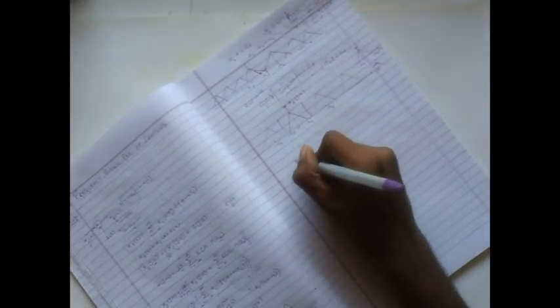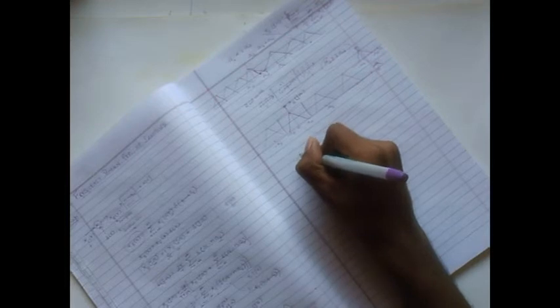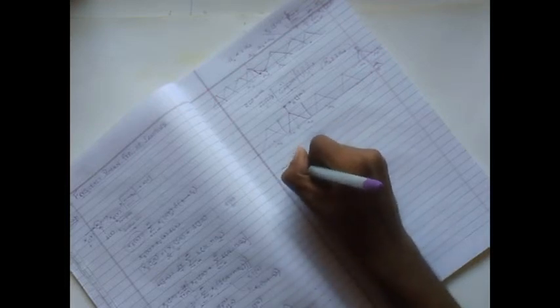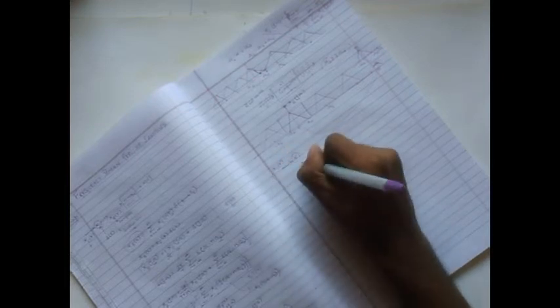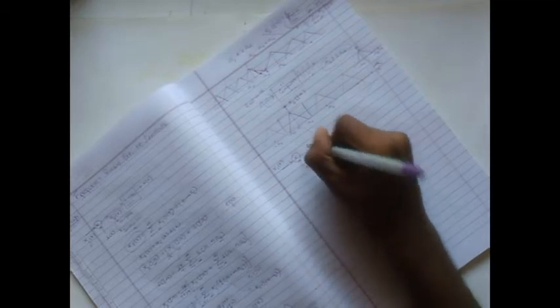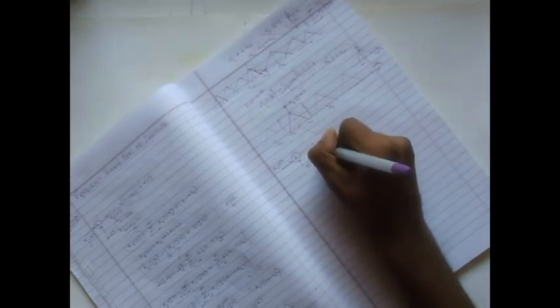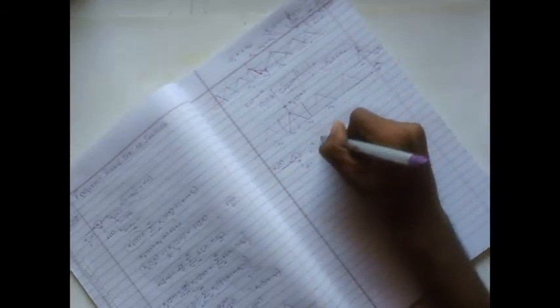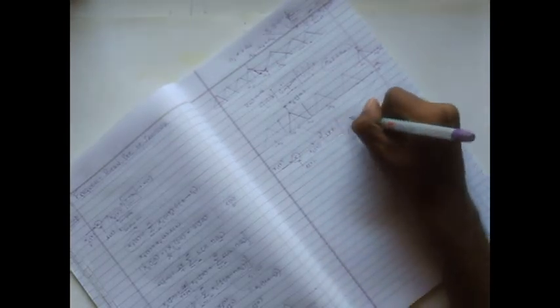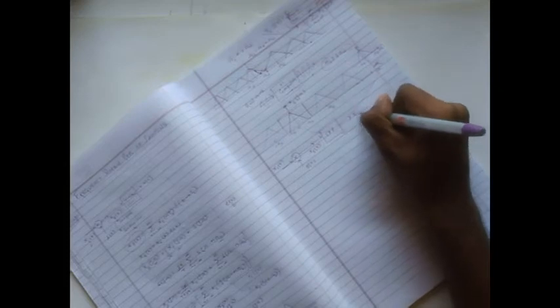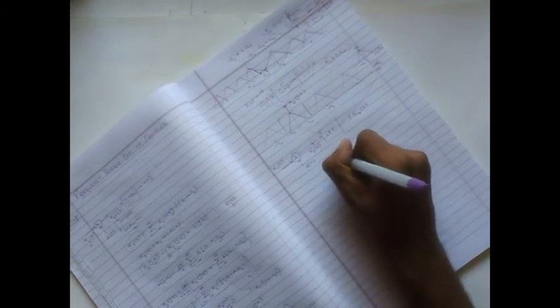I'll redraw this again here. Xc(t), you're passing it through the sampler to get xs(t), which you are passing through a low pass filter, so that you reconstruct the signal. In the ideal case, xr(t) should be equal to xc(t), correct?